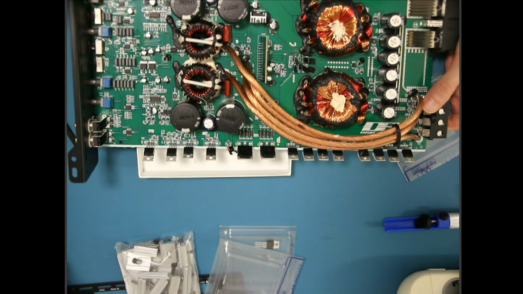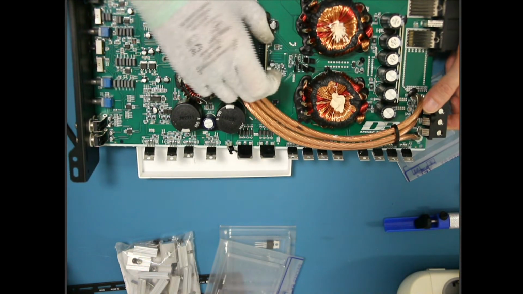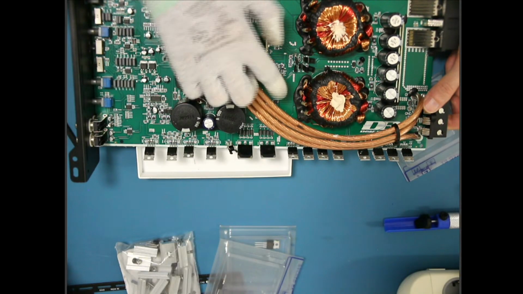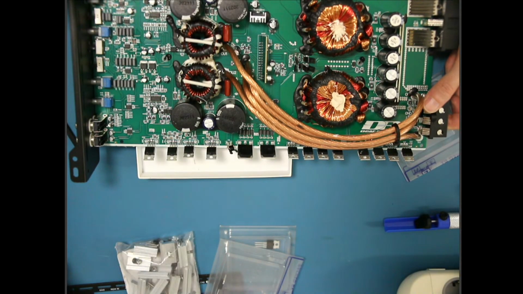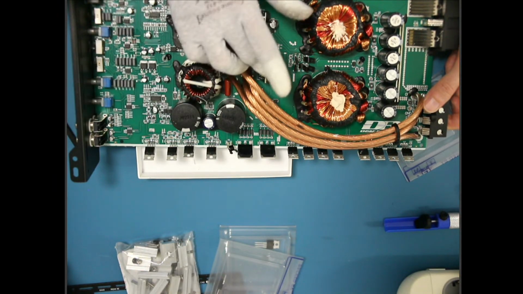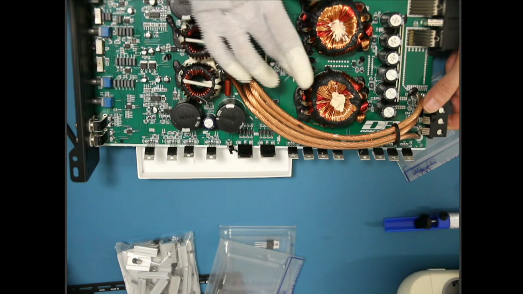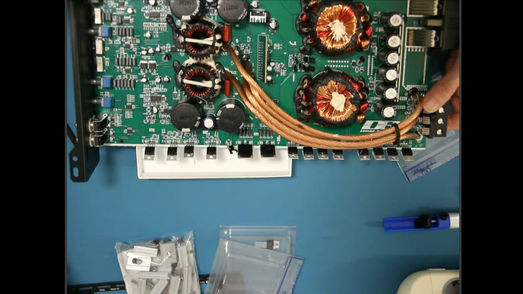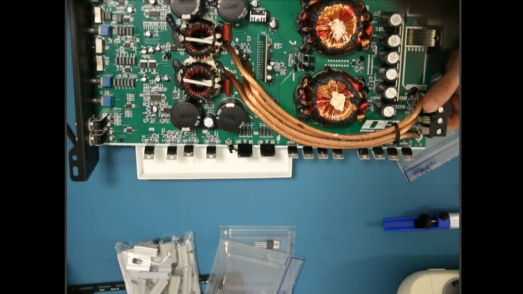I don't know if they're part of the driving circuit. Anyway, I think this module here is the power supply driver, or at least the controller part of it. These could be drivers. Maybe that's why they're blown up.